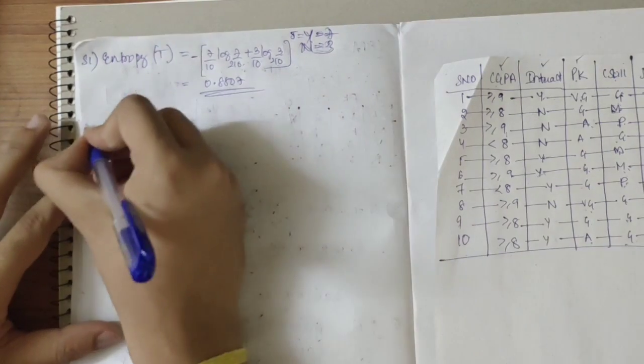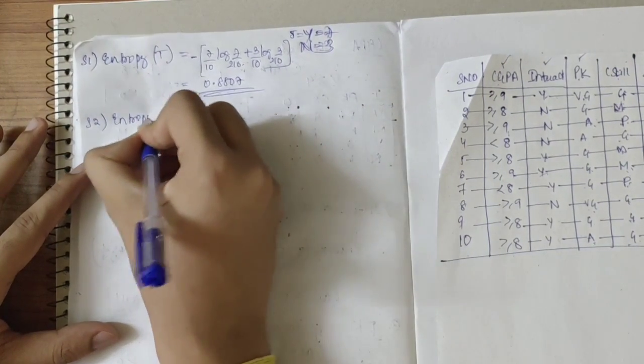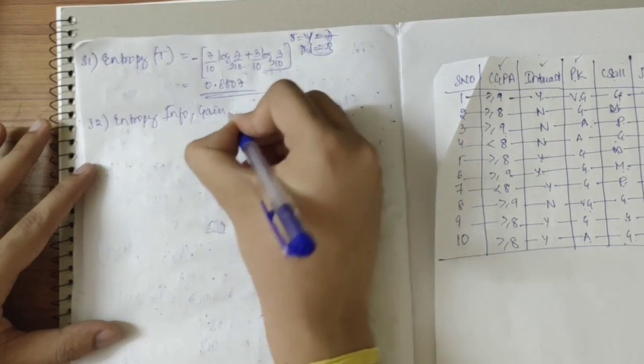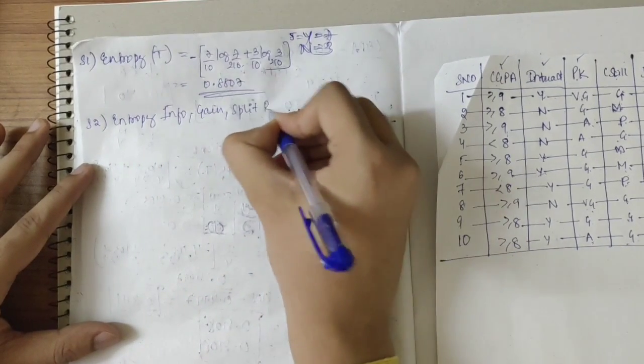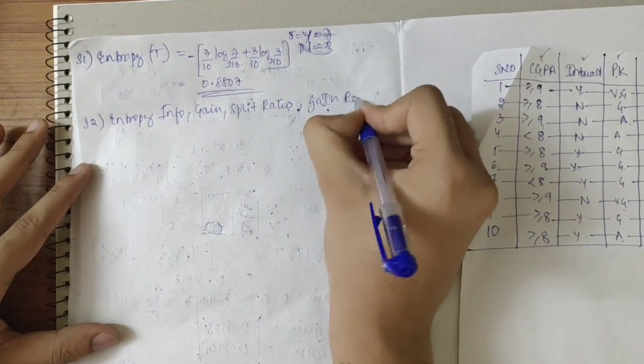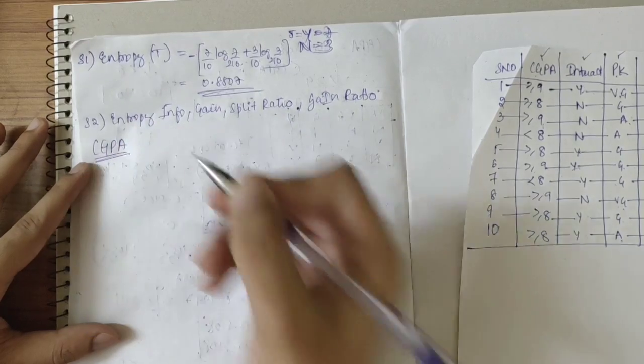Next, the second step is to calculate the entropy, then the gain, then the split info, and next I need to calculate the gain ratio for each attribute. Now I'll start from CGPA, the first attribute.